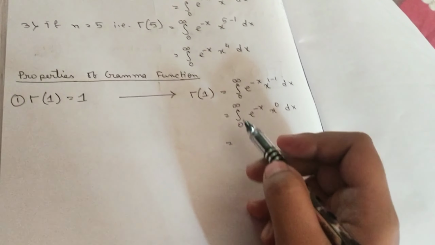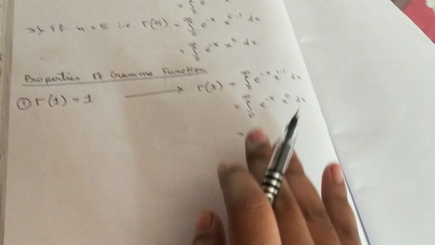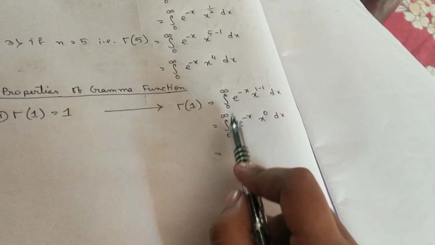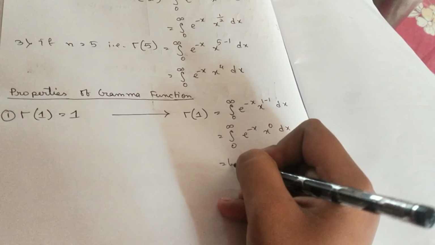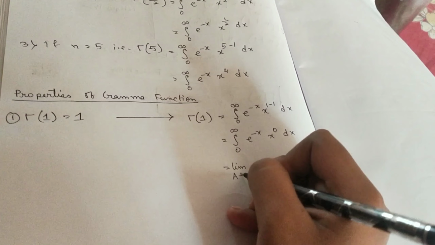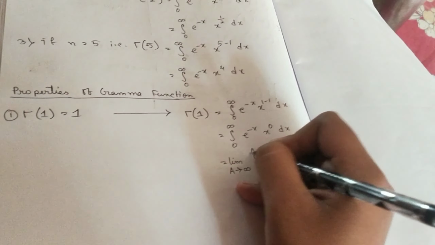Since this is an improper integral, as you know that gamma and beta function is an improper integral, so here there is infinity, so we will take a limit, a to infinity, integration 0 to a.